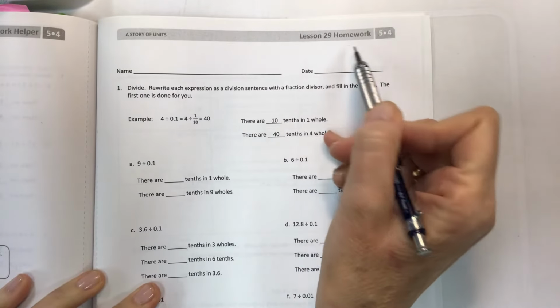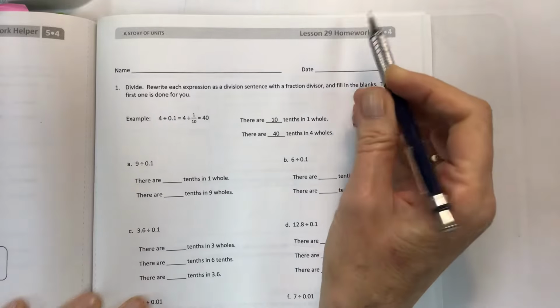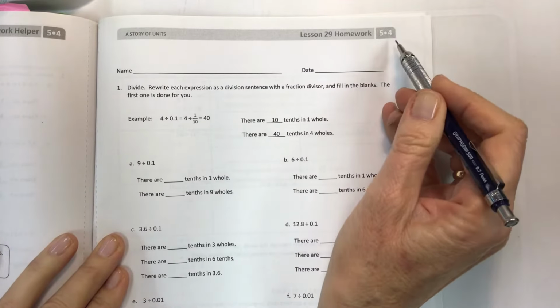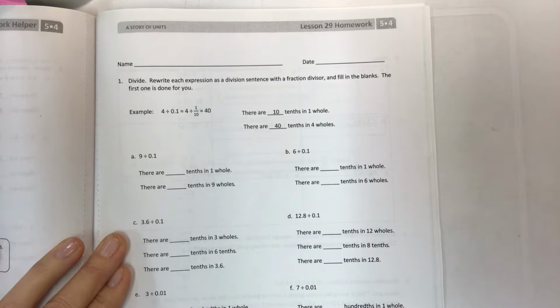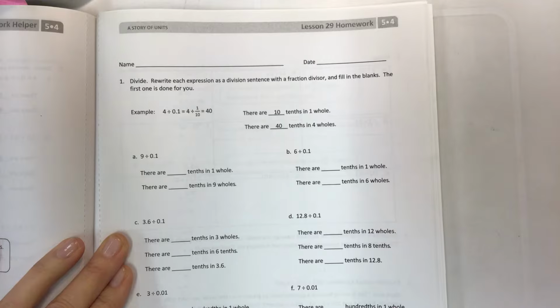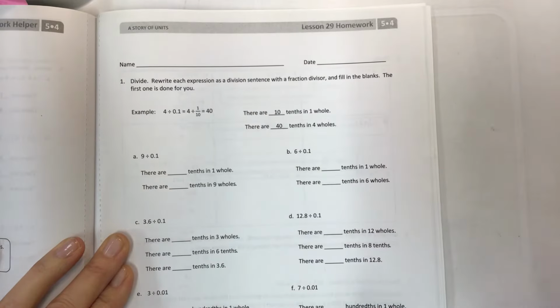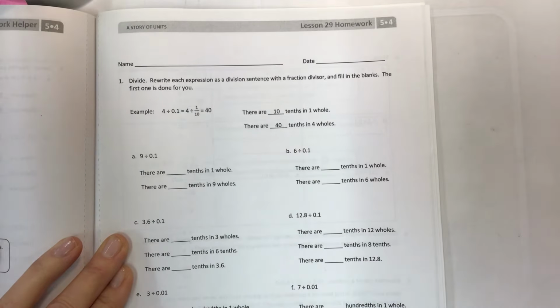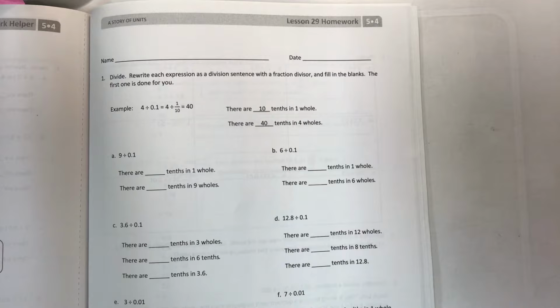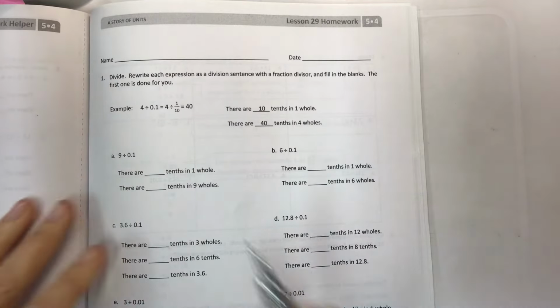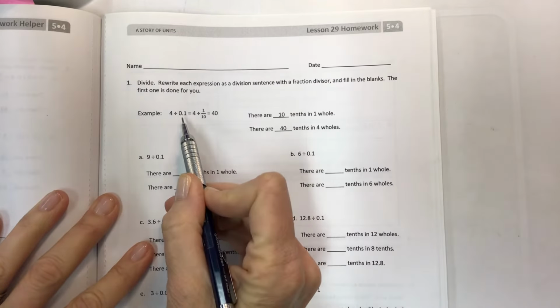This is for Eureka Math, grade 5, module 4, lesson 29 homework. And we are cruising through module 4, getting close to the end. Hopefully you're getting ready to take a big old assessment on module 4 and all these really important concepts. The objective today is to connect division by a unit fraction, which we've done in the previous couple of lessons, to division by 1/10 and 1/100th, and that's going to be in decimal form.